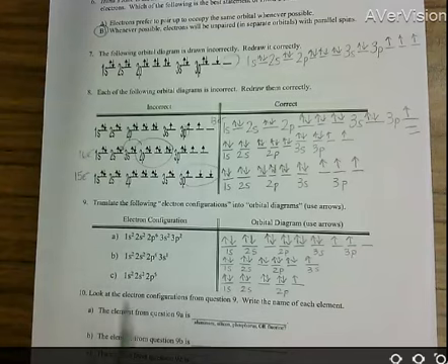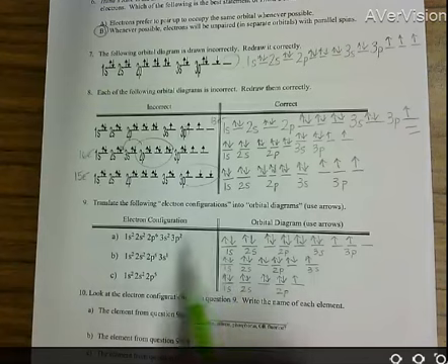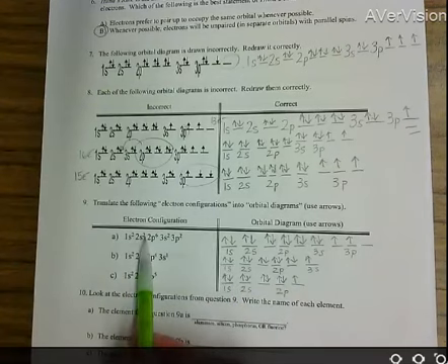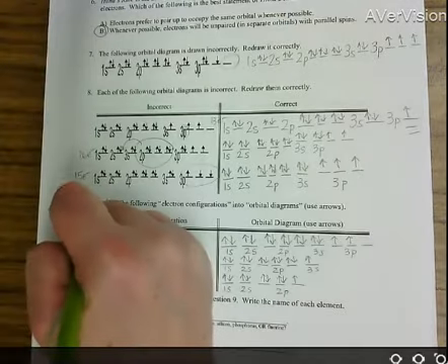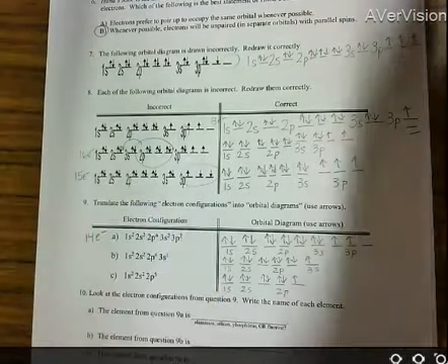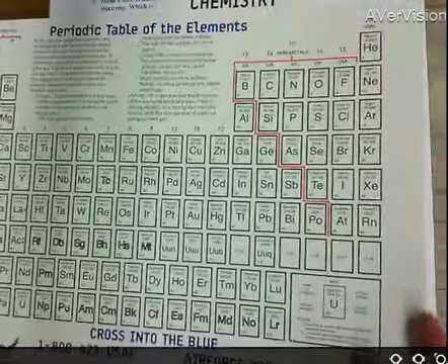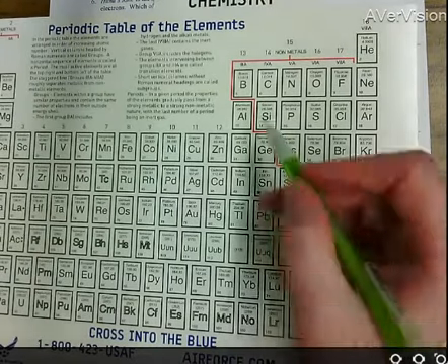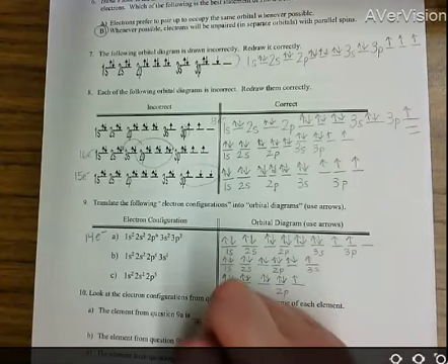Number 10 says, look at the electron configurations for question 9. Write the name of each element, right? So this has 2, 4, 10, 12, 14 electrons. What element on the periodic table has 14 protons? Silicon. So this is silicon.